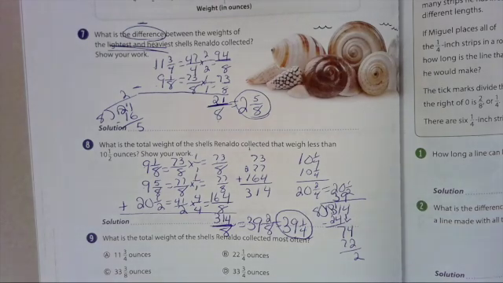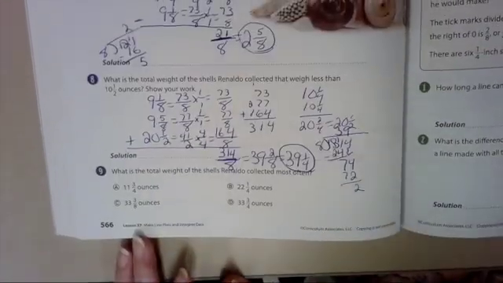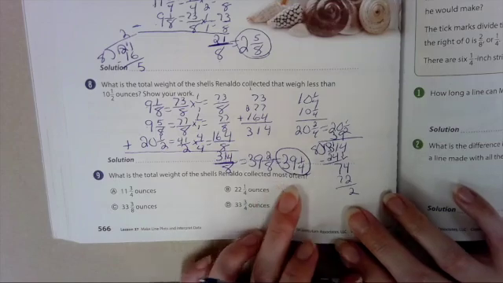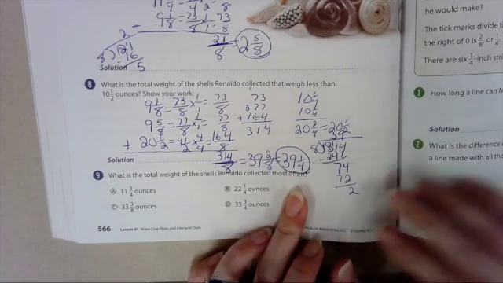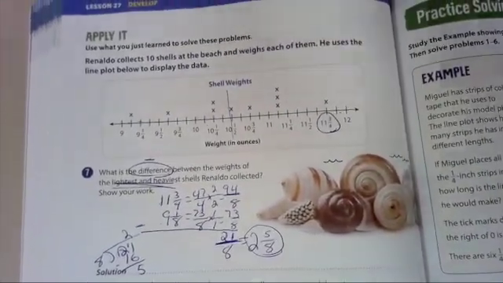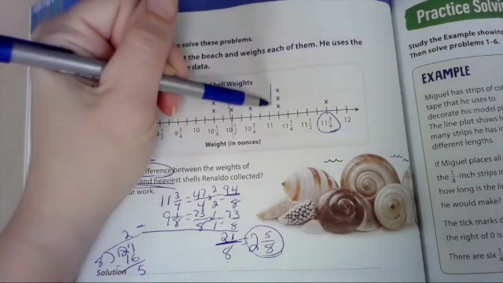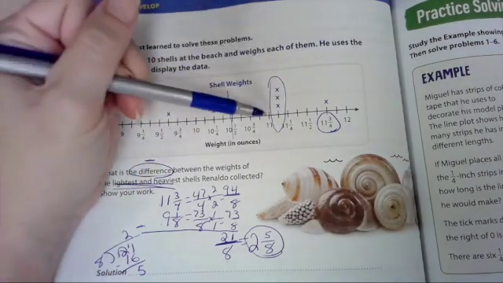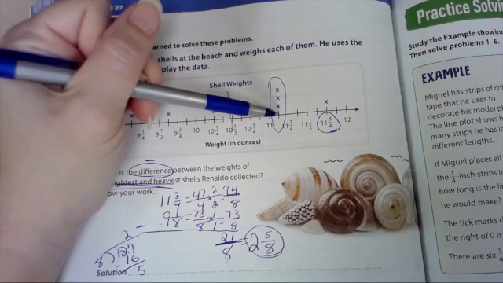All right, what is the total weight of shells Ronaldo collected most often? So we have to look at the one he collected most often. Let's go back up to our line plot. The one he collected most often is right here because it's got 3 X's on it. That would be 11 and 1/8. But our answer is not 11 and 1/8.